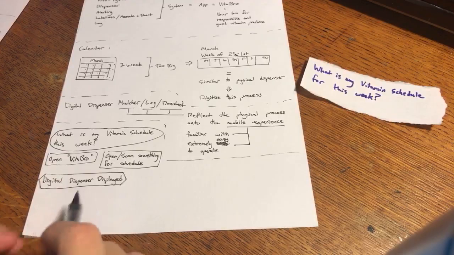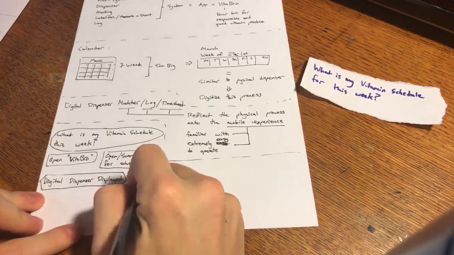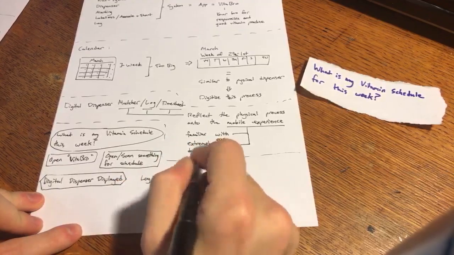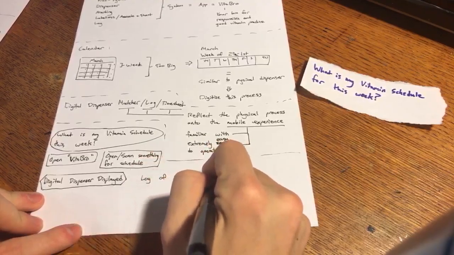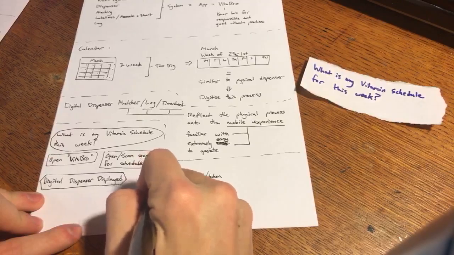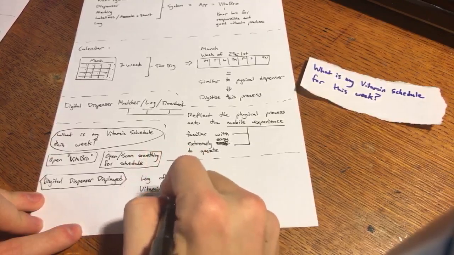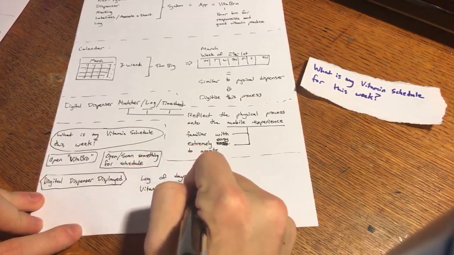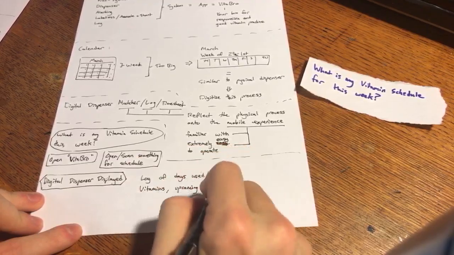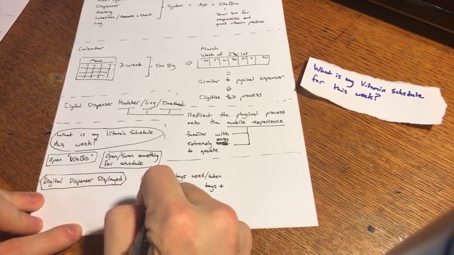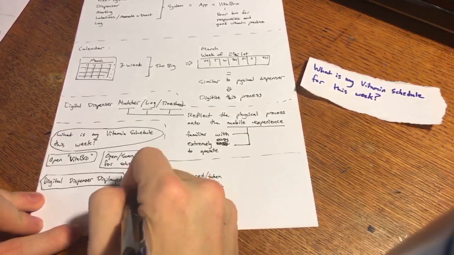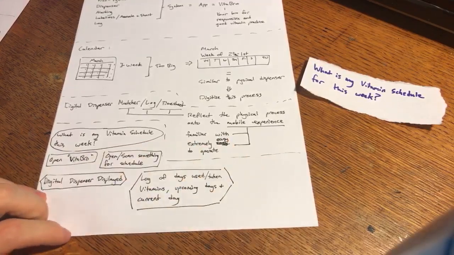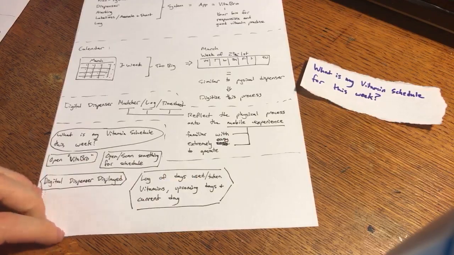And then you'll also have your log of days used / taken vitamins and upcoming days plus current day, of course. Okay, cool.